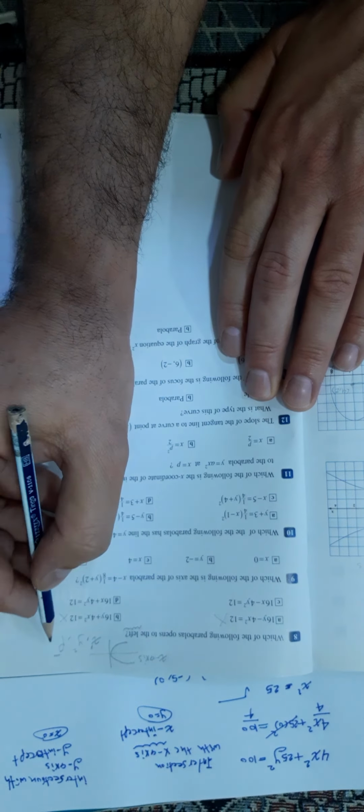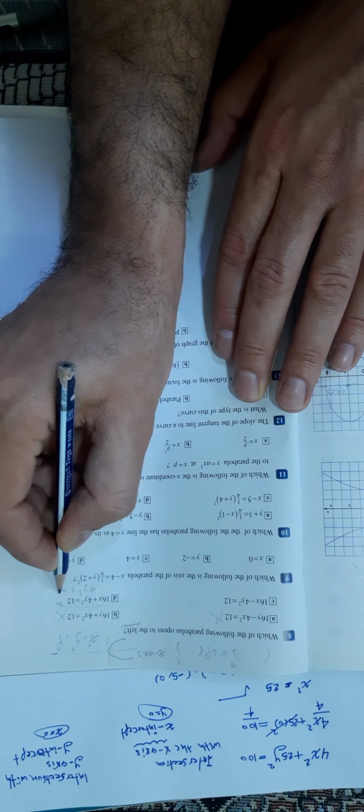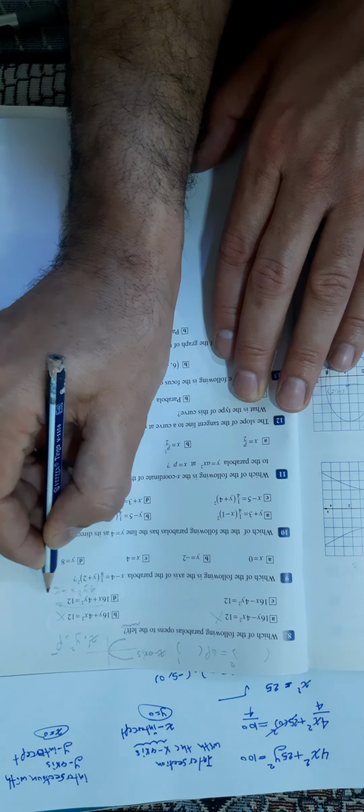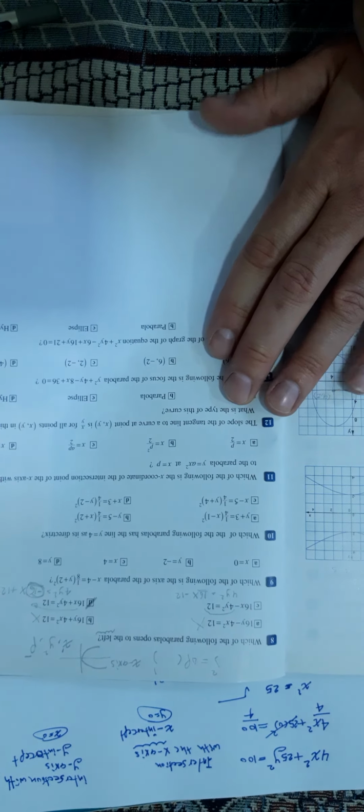Here, 4 y squared is equal to negative 16 x plus 12, so 4p is negative. Part D: 4x squared is equal to 16x minus 12, where 16 is positive, so p is positive. So part D is the one where p is negative, and part D is true for this question.